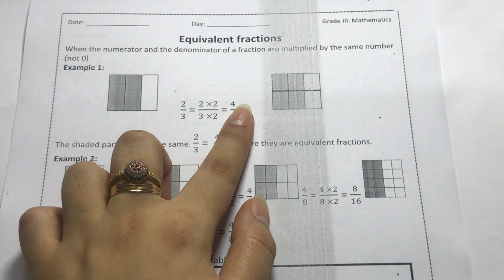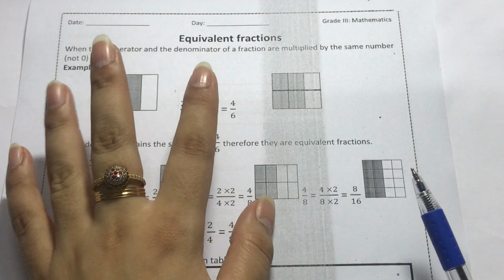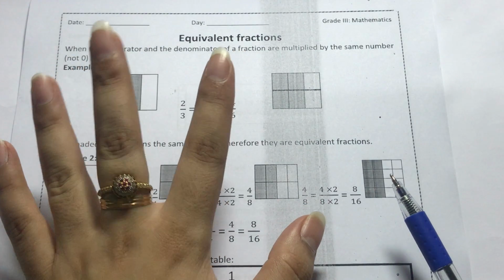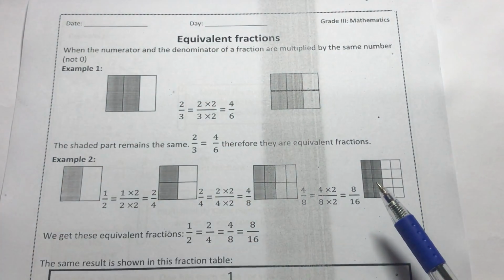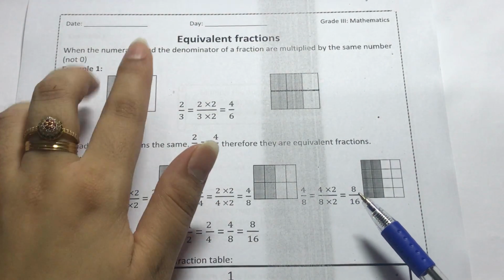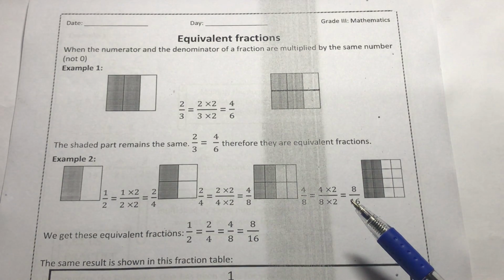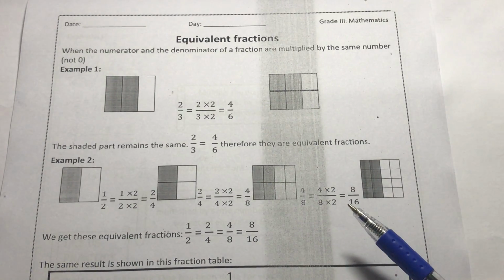And always keep it in your mind, you can multiply your numerator and denominator with any number other than 0. You cannot multiply your numerator and denominator with 0 because you cannot divide anything into 0 equal parts, right? So your denominator cannot be 0. We cannot divide anything into 0 equal parts, so you cannot multiply with 0, right?